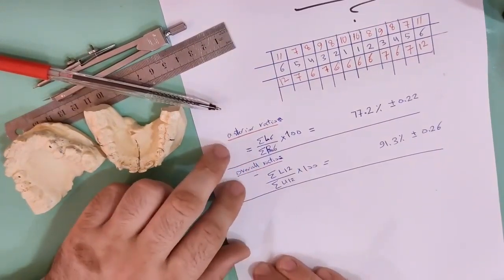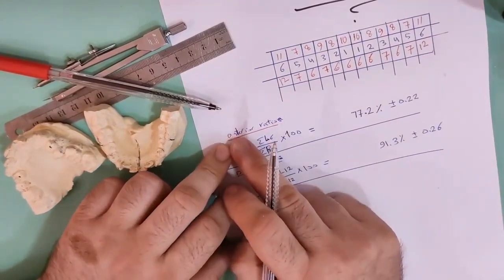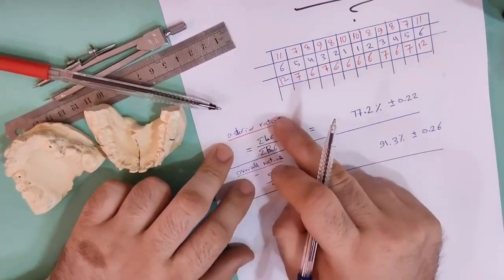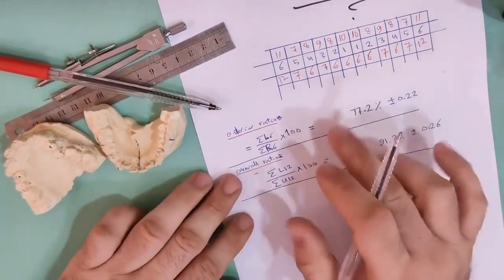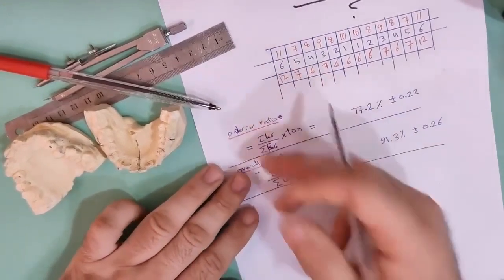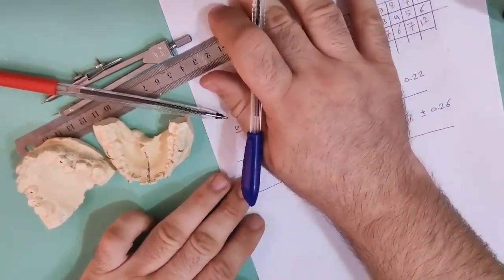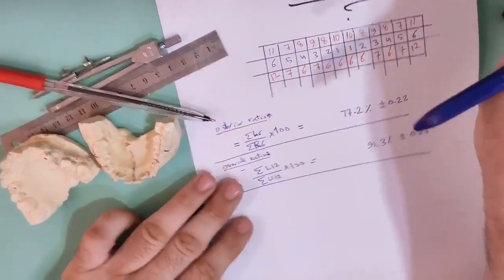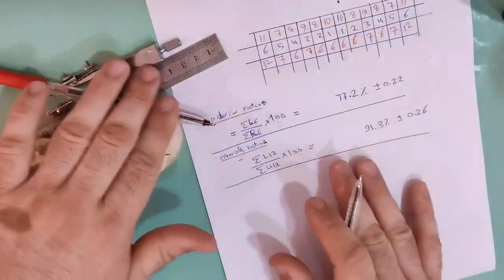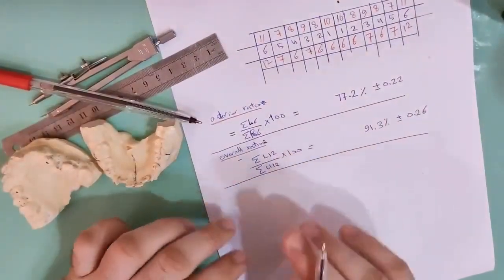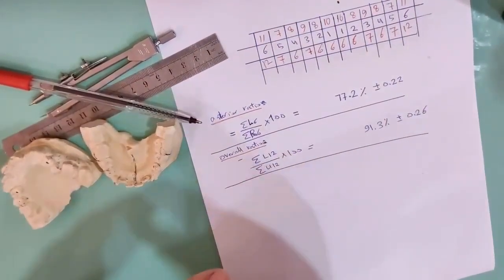This is the first equation for the anterior ratio, and this is the overall ratio. For the two ratios, we have the same discussion.